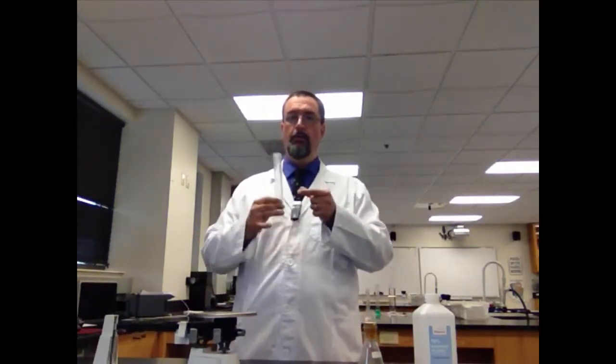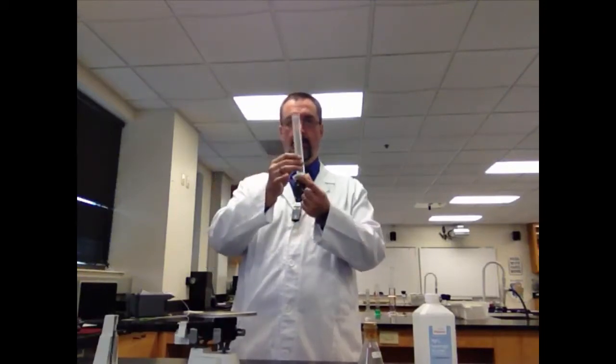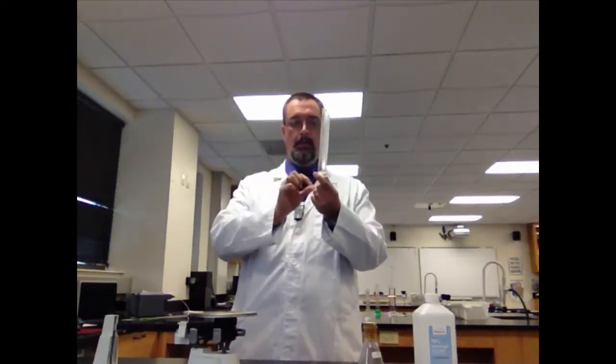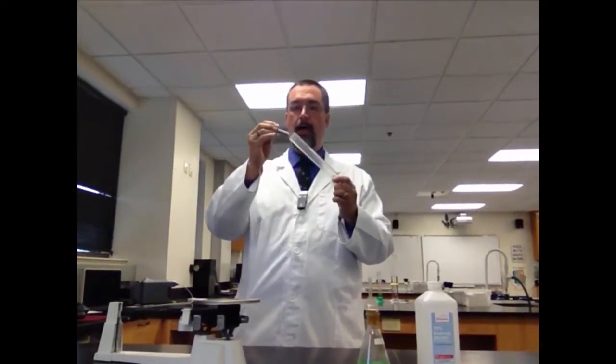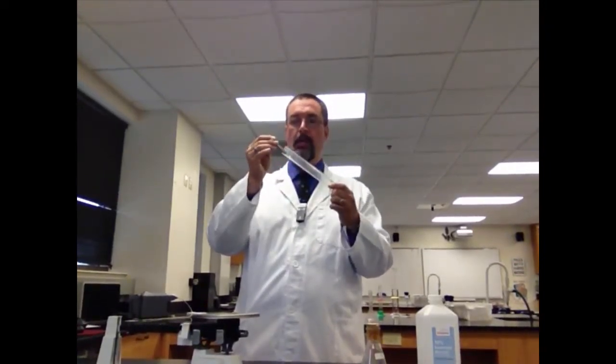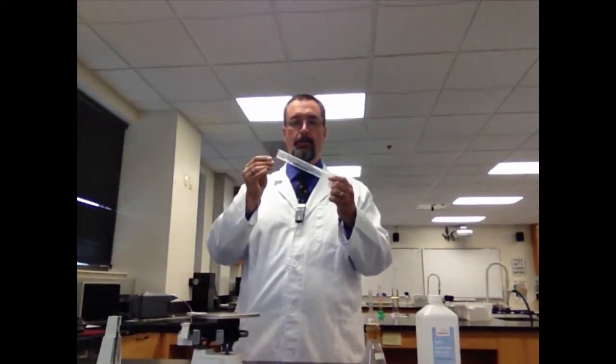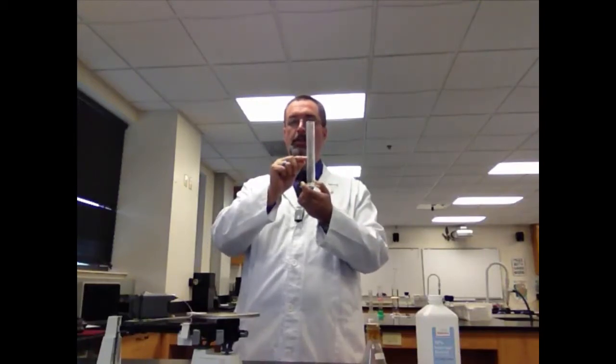The volume, you're already used to doing it. You're going to do it by water displacement. You're going to take a little bit of water in here. You'll measure the volume, carefully slide the cylinder down. The water will rise a little bit, measure the volume again. The difference between those volumes, that's your volume.